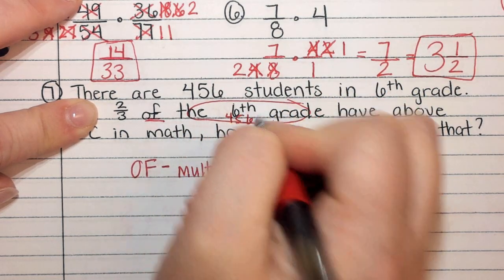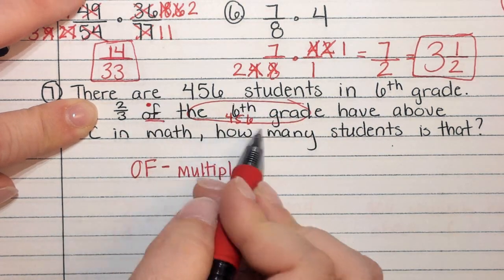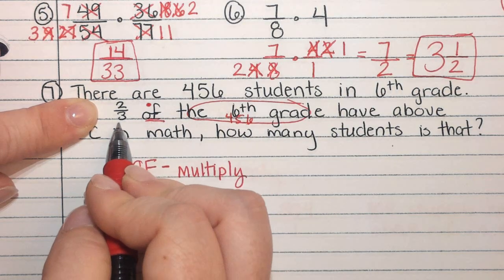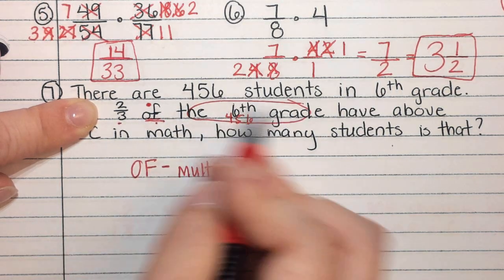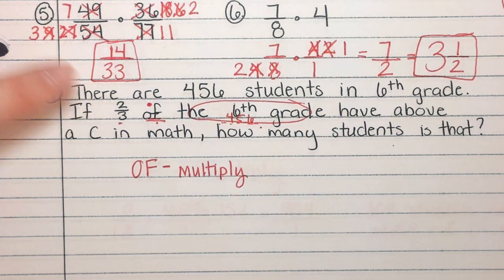456. Guys, that sets up your problems. 2/3 of means to multiply times the 456. Do y'all see where my math problem came from? 2/3 times the 6th grade, which was 456 students. Okay, and I'm going to write that down in just a minute.